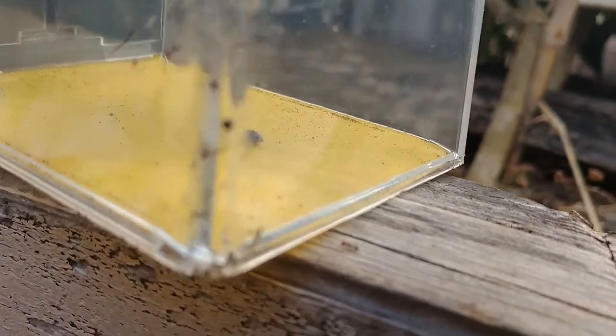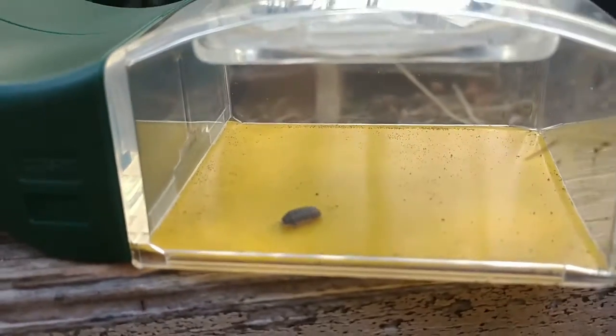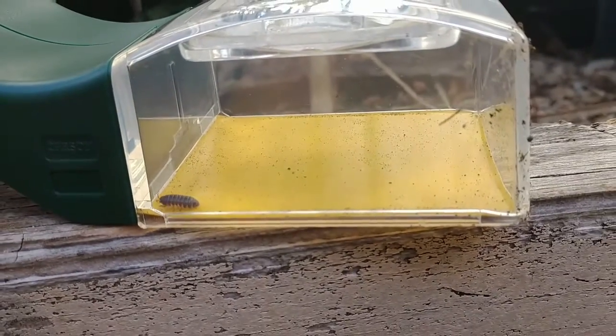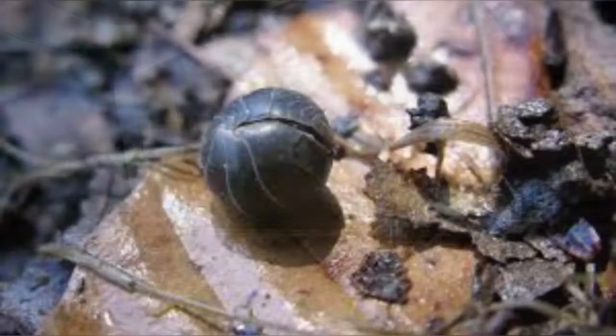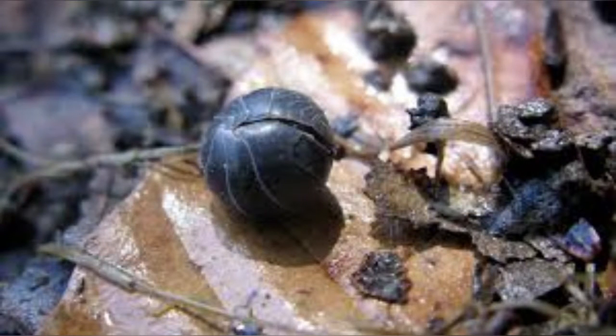Do you recognize this first invertebrate? This little critter eats old leaves and veggie scraps, making it a primary consumer in our soil food web. If it feels threatened, it rolls up into a ball to protect itself. It's a pill bug, or a roly-poly.